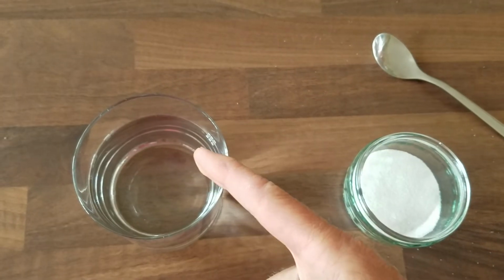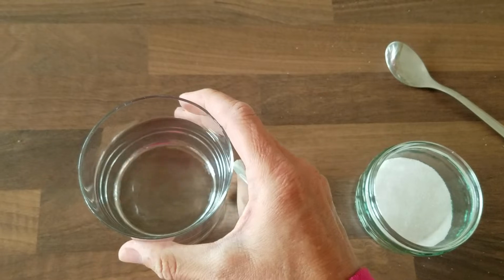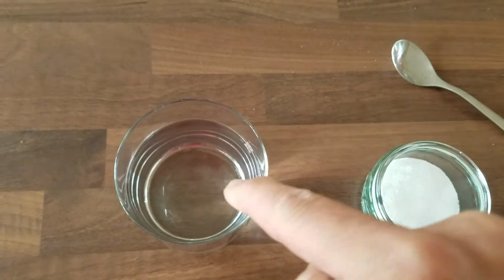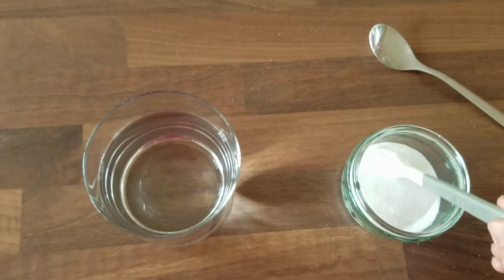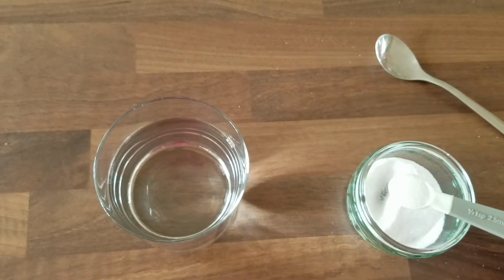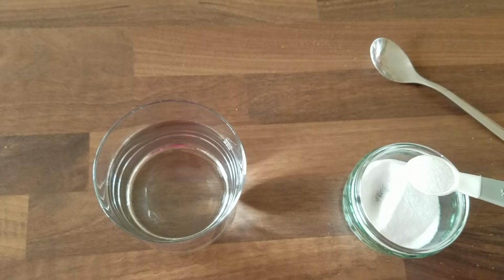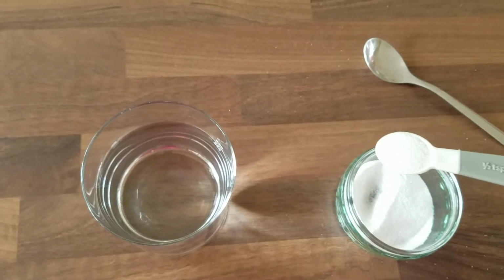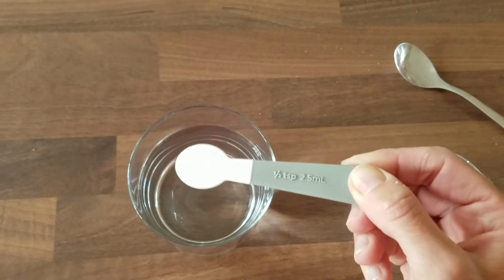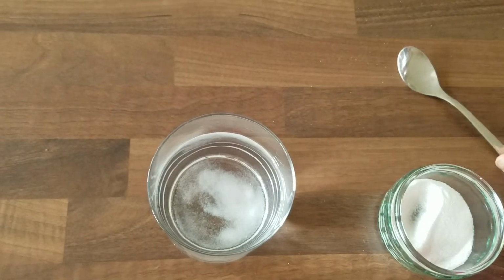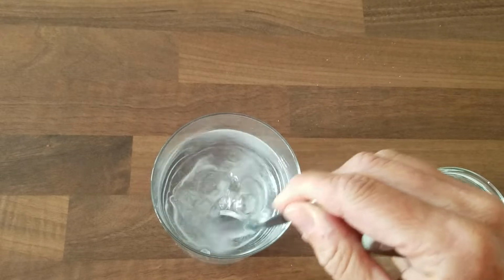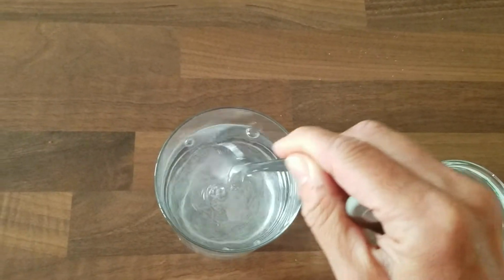So I've got my glass here. It's a lovely clear glass. I can see really easily, and in fact I can see the bottom of the glass very clearly. So if I add now, I'm going to make sure I shake that. That's exactly a level. It's actually a half teaspoonful in this case. And I'm now going to add it in here. And then I would stir. Now I would suggest you could stir it with something else. So you can see that's not dissolved yet.